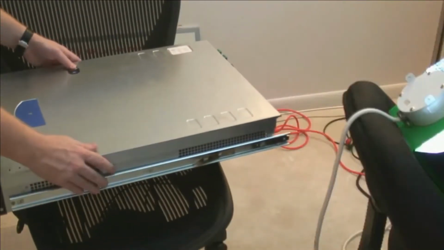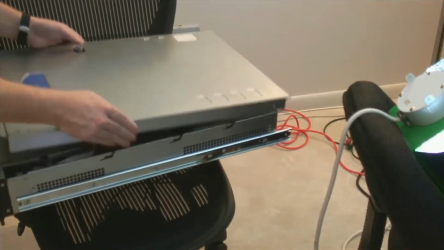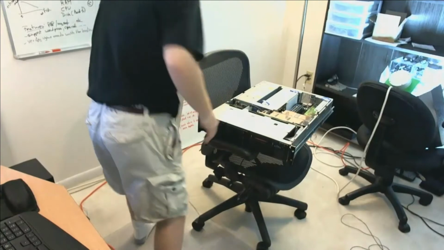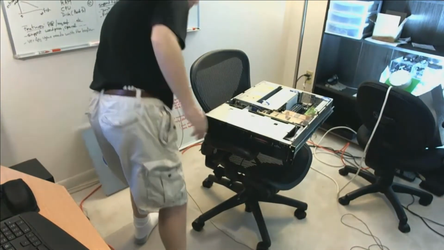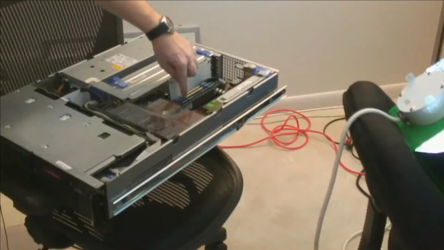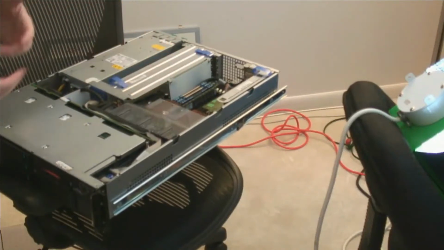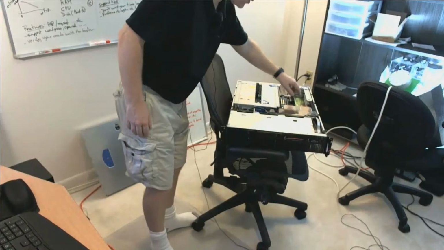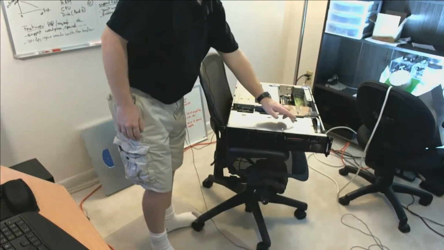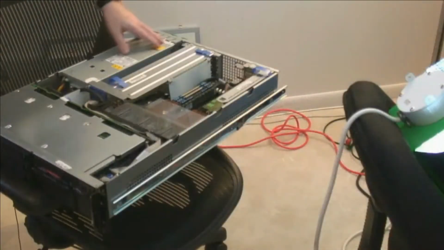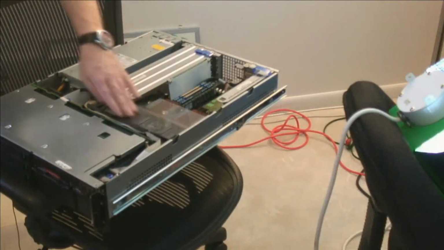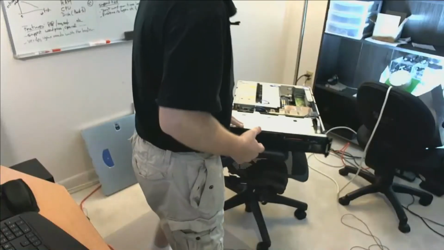This is what a server looks like inside. You can see here the RAM, the memory of the server, and you can see here the CPUs, the processing power. Here's the RAID card to have your hard disk be RAID 1 or RAID 5. Here's the power supplies. Here you have a bunch of fans, and that's pretty much what a server looks like.